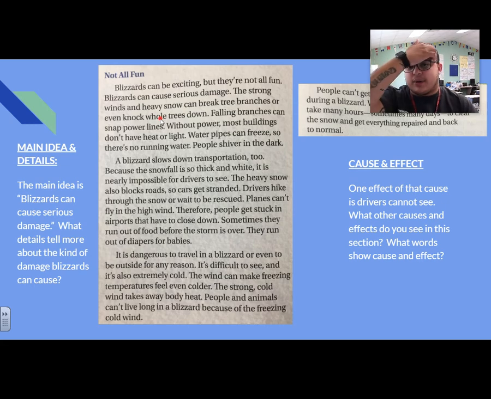Without power, most buildings don't have heat or light. Water pipes can freeze, so there's no running water. People shiver in the dark. A blizzard slows down transportation too. Because the snowfall is so thick and white, it's nearly impossible for drivers to see. The heavy snow also blocks roads, so cars can get stranded. Drivers hike through the snow or wait to be rescued.